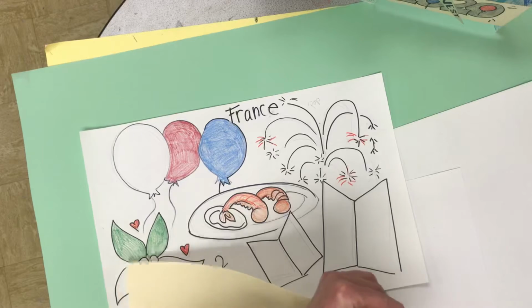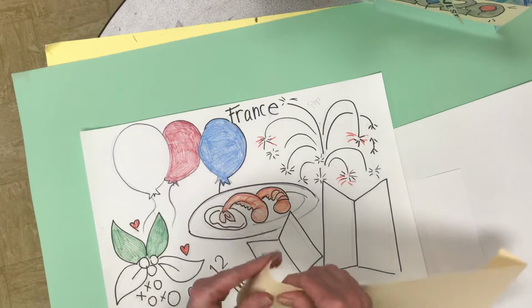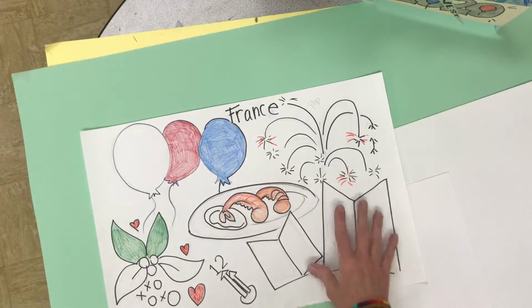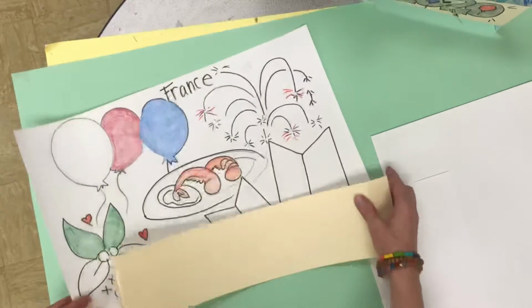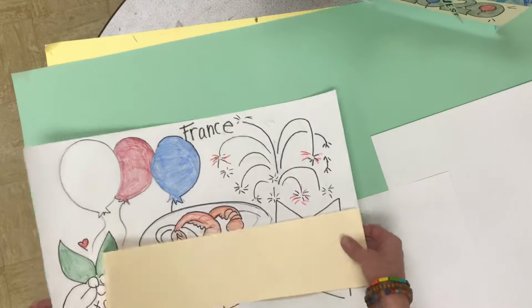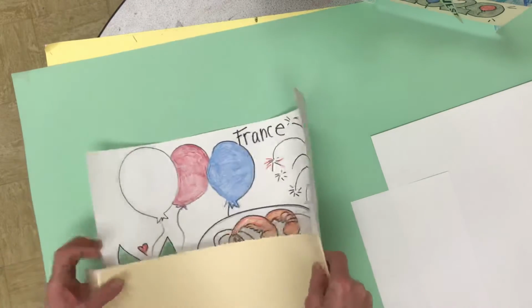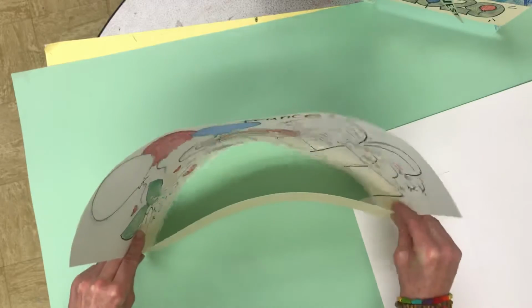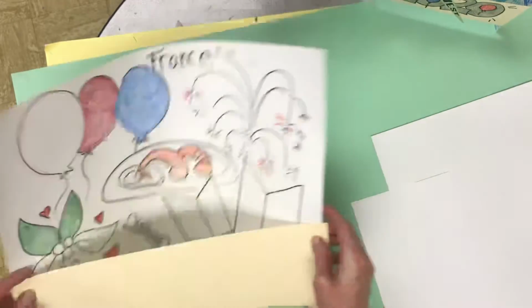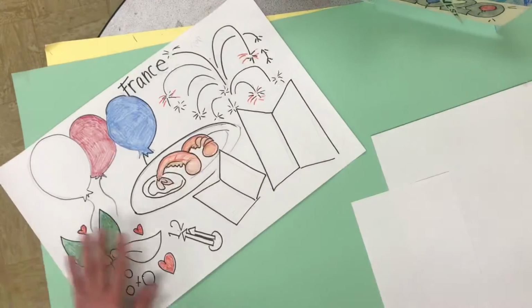So just folded, folded. And now this one's not quite finished being colored, but I'll show you. Just simply either glue or staple this, fold around this side, and it kind of creates a bend so that this will stand up. I'm going to set that aside right now.